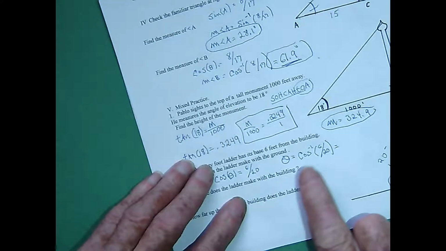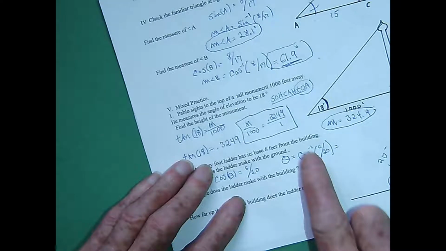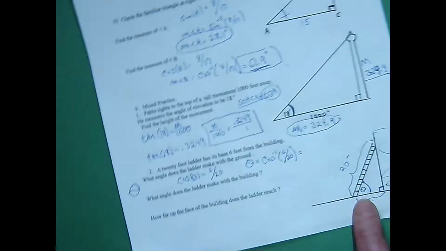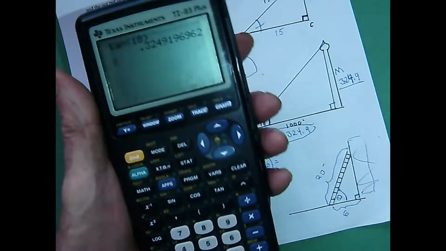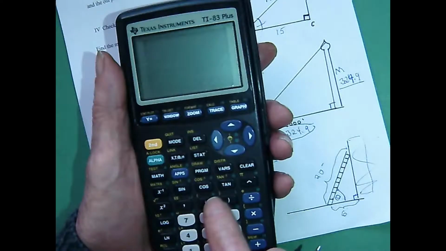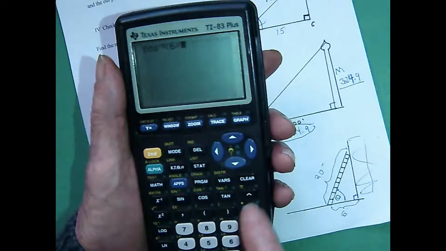Give me the angle whose cosine is 6/20. This is the angle whose cosine is 6/20. And my calculator happens to know about that too. The arc cosine of 6 divided by 20.